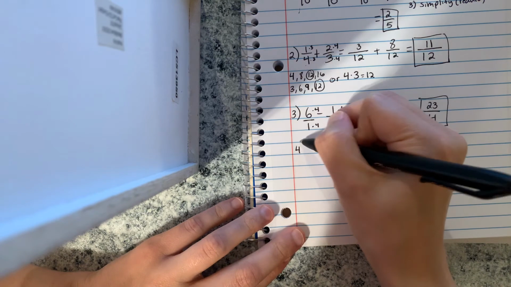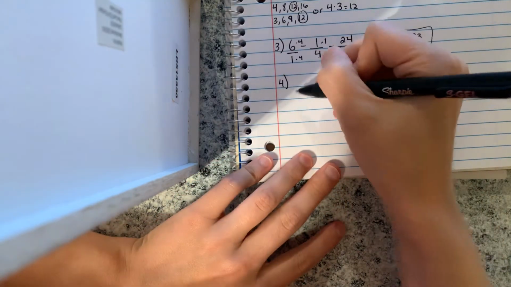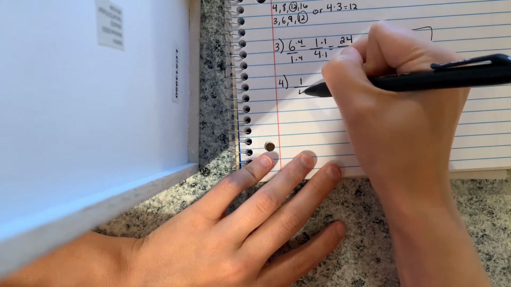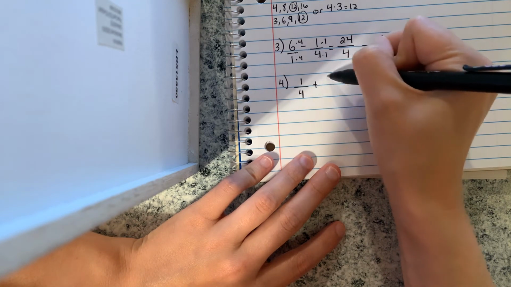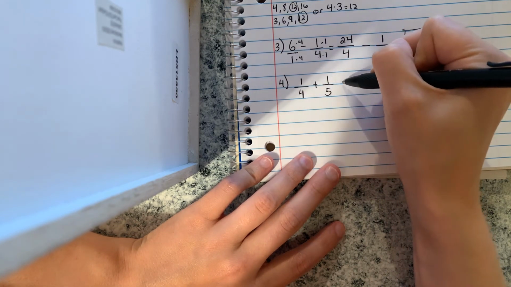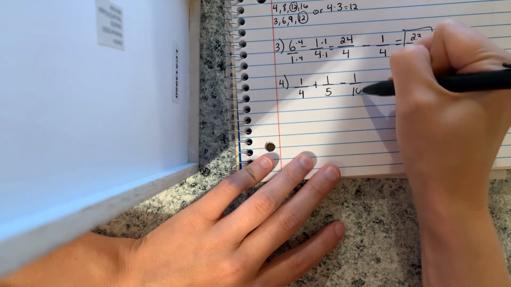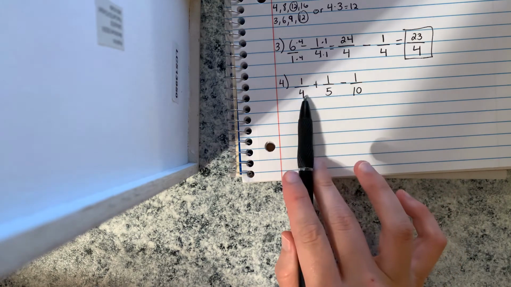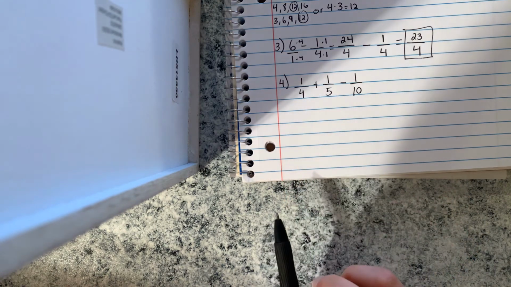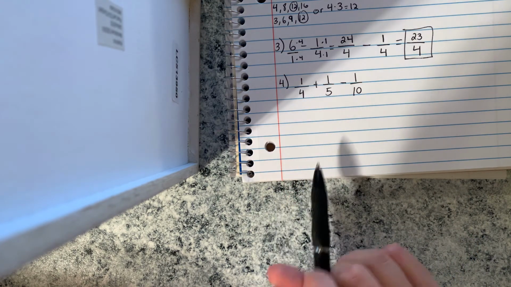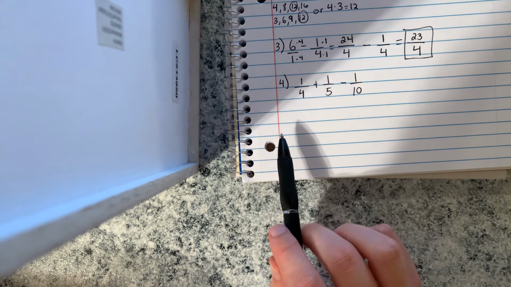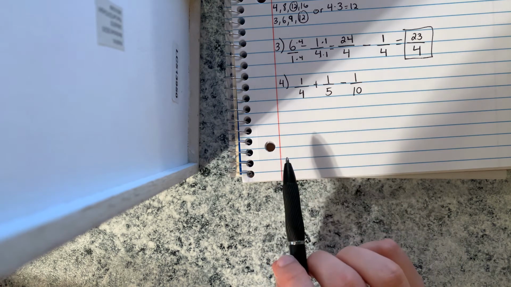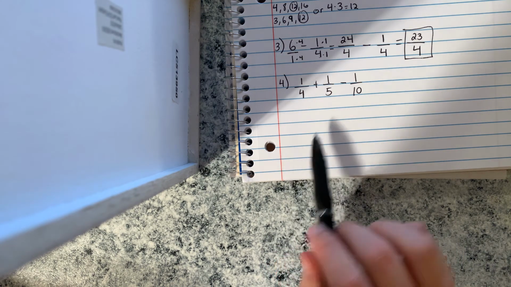Let's do one more with this. So let's say we have like 3 of them. 1 over 4 plus 1 over 5 minus 1 over 10. So it doesn't matter how many you have together, you just need to find a common denominator between all of them. So either you can multiply them all together, or maybe multiply 2 of them together and see if you can multiply that other number times something to get there.